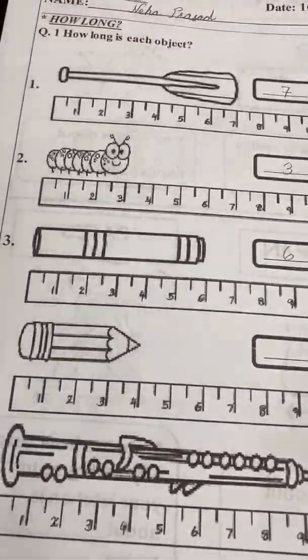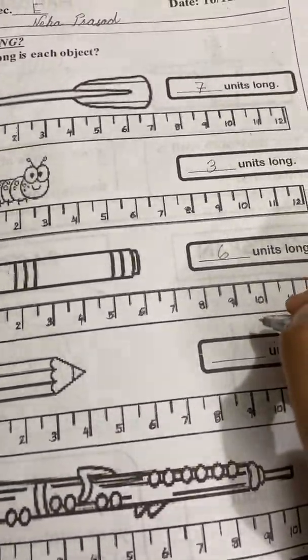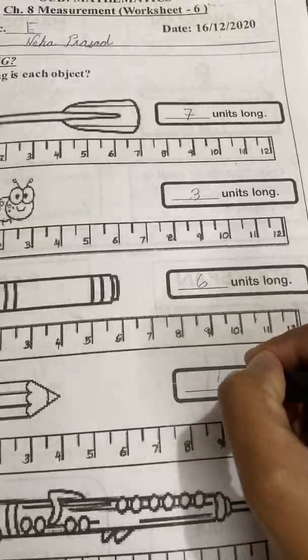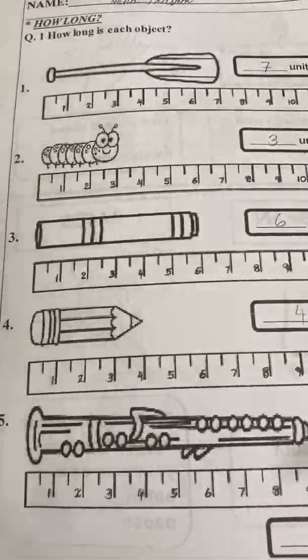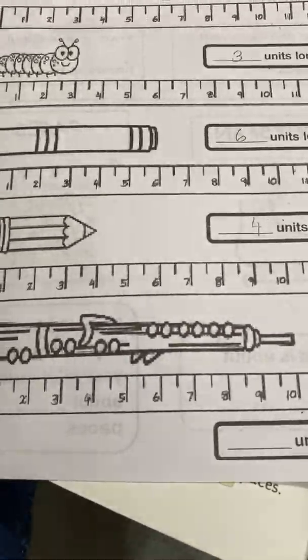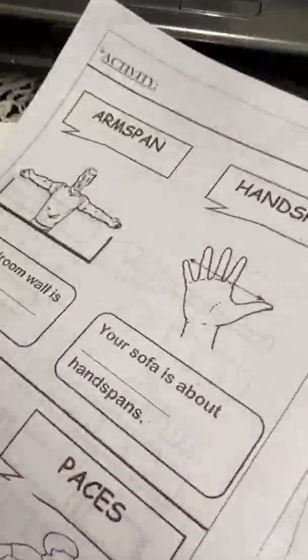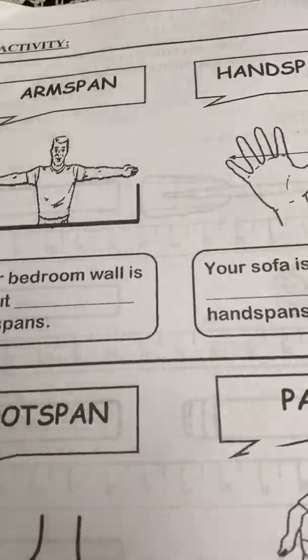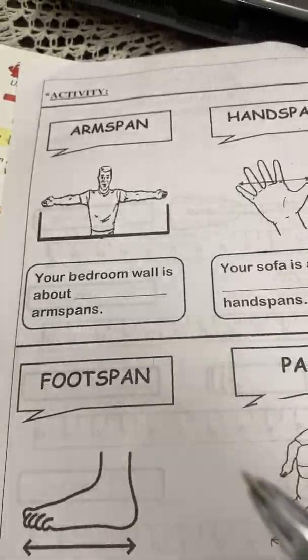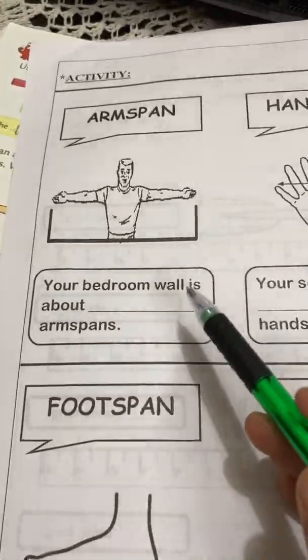Pencil is 4 units long. You can see here 4 units long. A syringe or injection is, as you can see here, 10 units long. Solve, turn the paper. Arm span, hand span. Activity. Again, the same activity that I have given you.